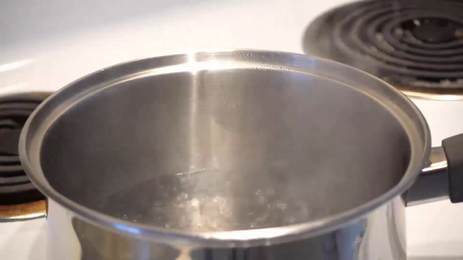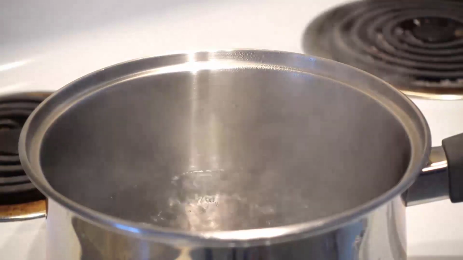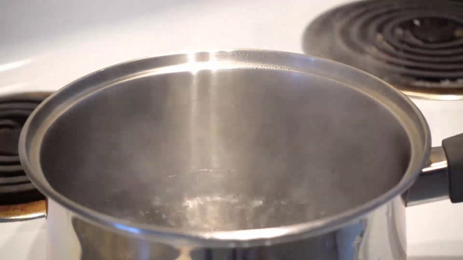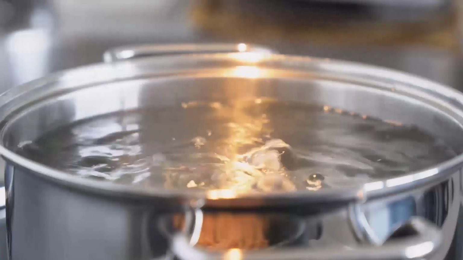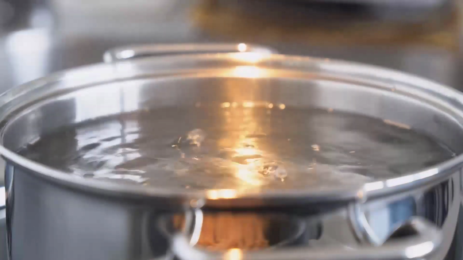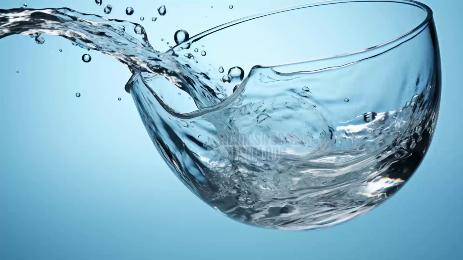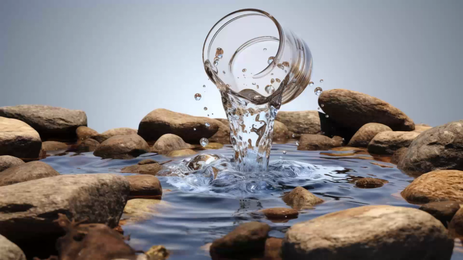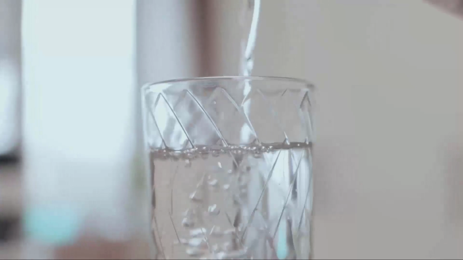First up, we have boiling. This is as simple as it sounds. By bringing water to a rolling boil, we can kill most types of bacteria, viruses, and parasites that lurk unseen. It's a straightforward method that's been used for centuries, and it's still one of the most effective ways to purify water. Remember though, boiling won't remove chemical contaminants or particles, so it's not a cure-all.